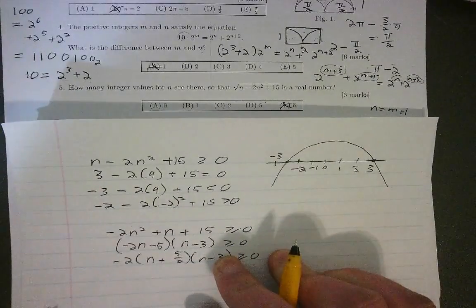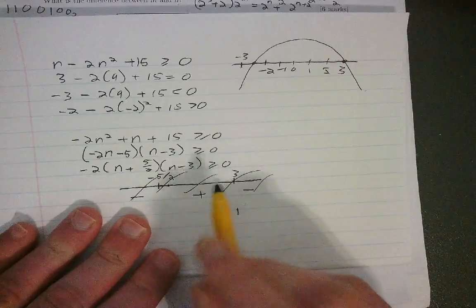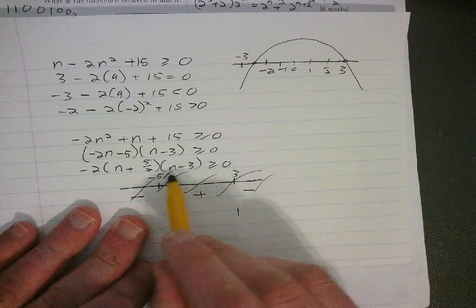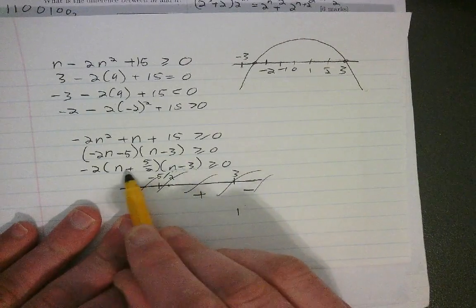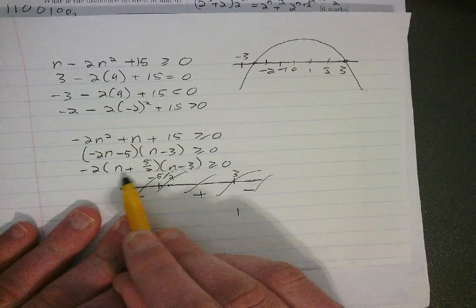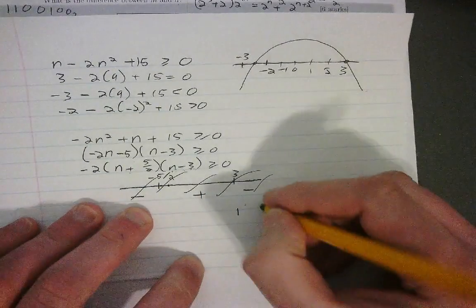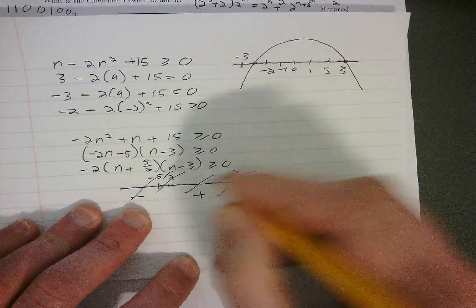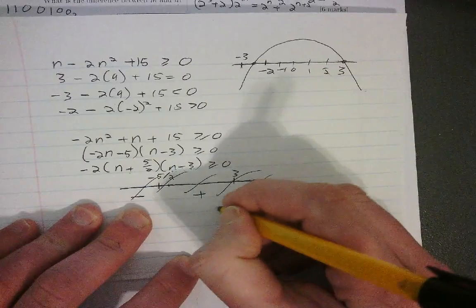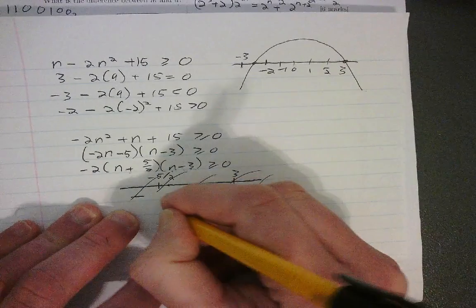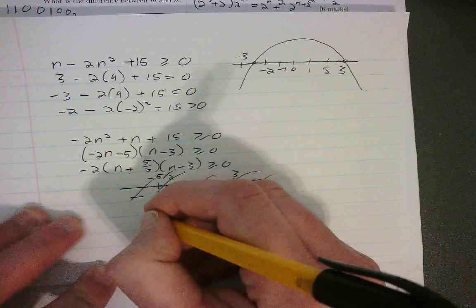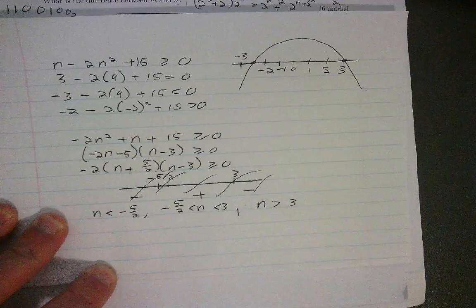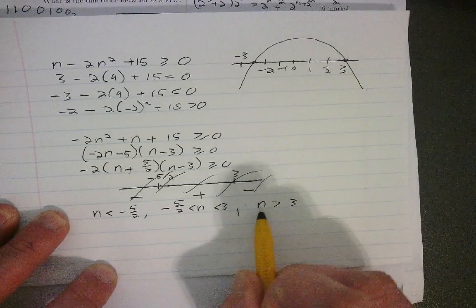And what we do here is we consider the cases when n is larger than this largest intercept, when n is between these 2 intercepts, and when n is smaller than this intercept. So we've got the case when n is larger than 3. We've got the case when 3 is greater than n is greater than minus 5 over 2. And we've got the case when n is smaller than minus 5 over 2. At the cases when n is 3, then this whole thing will just be 0.